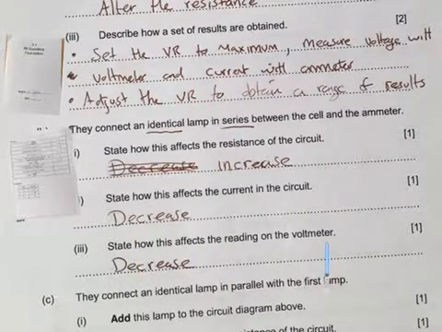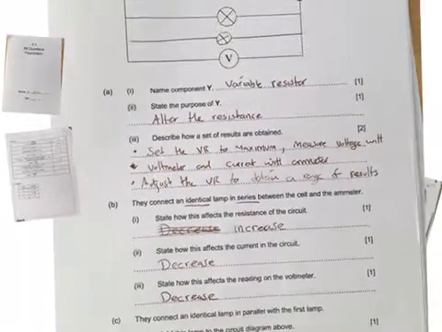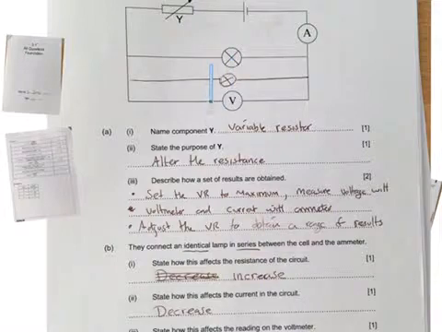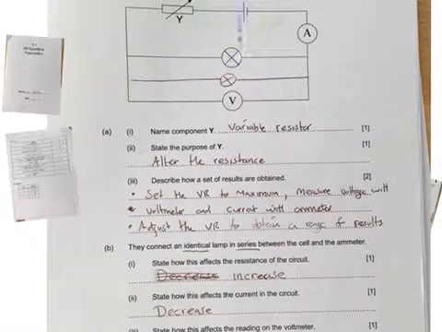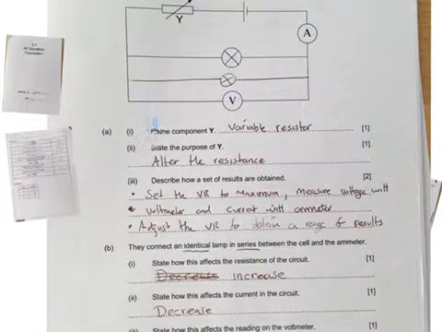How does this affect the reading on the voltmeter? Well, the mark scheme says decrease, so I'm guessing that it's only across this one by here, because as we know, the voltage gets split in series. So if I put another bulb here, it's going to get split across them. So I'm guessing if it's just across one, it's going to decrease. Although, the way they've shown it, if you put a bulb in here, the voltage is going to read exactly the same because you're measuring the voltage of the 2 bulbs there.